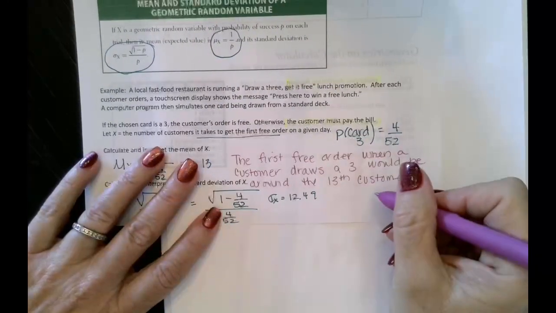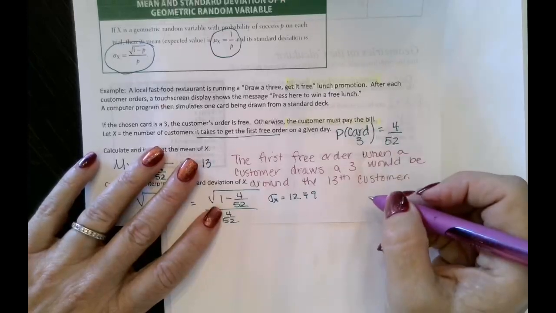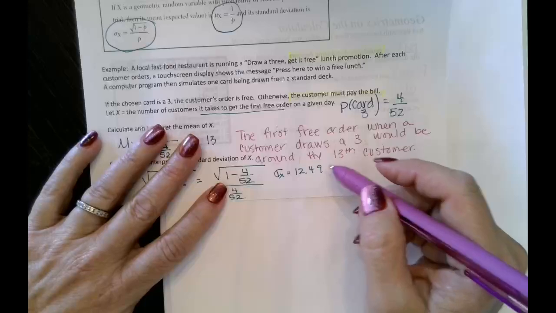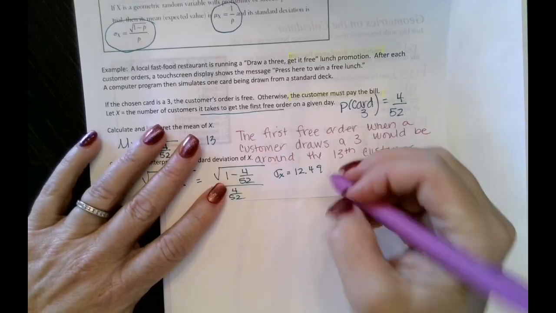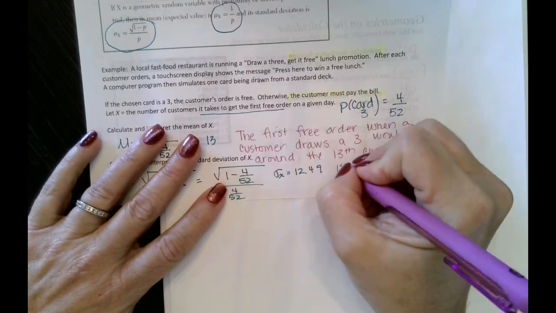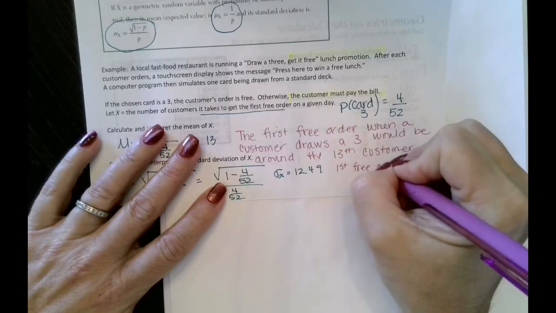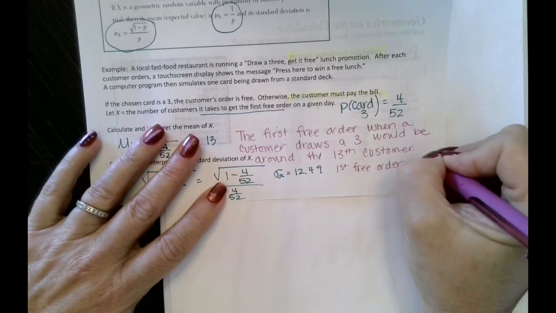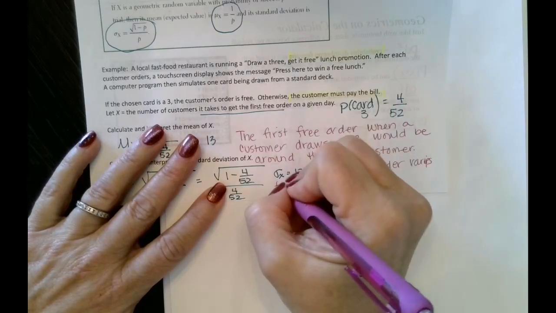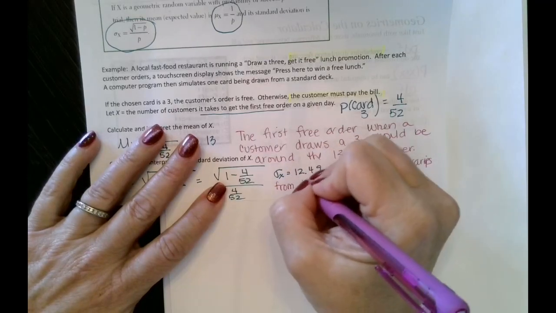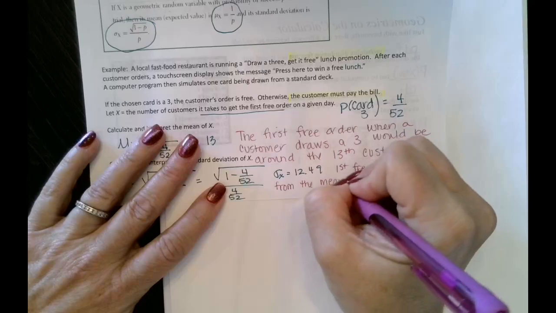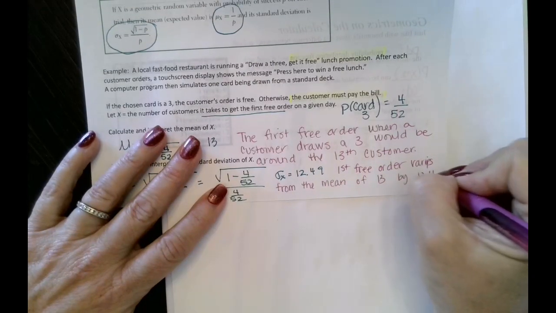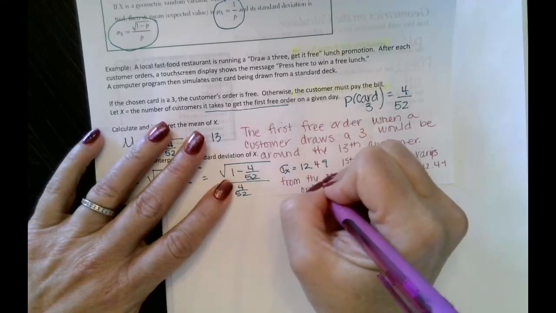So the restaurant runs a promotion. And actually what you might even want to say is the restaurant runs a promotion for many days. That would be a good thing to say. And so we would say the first free order varies from the mean of 13 by 12.49 orders.